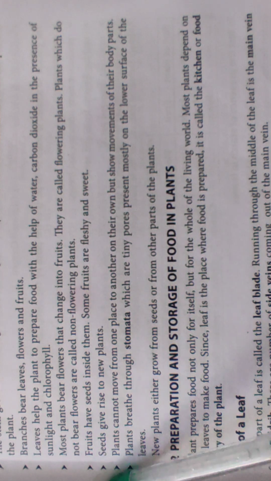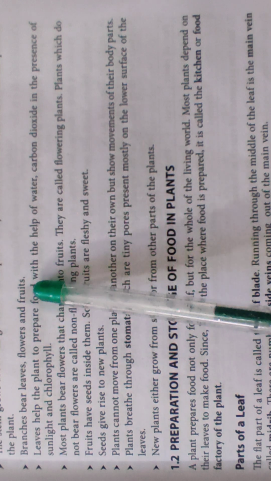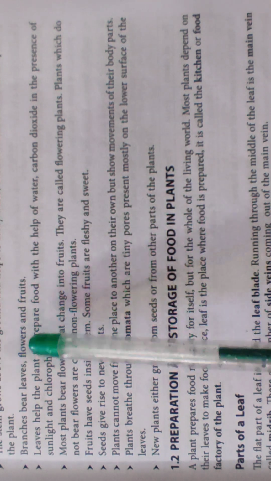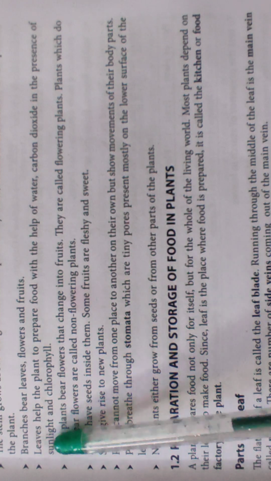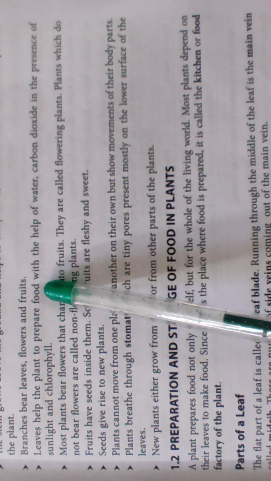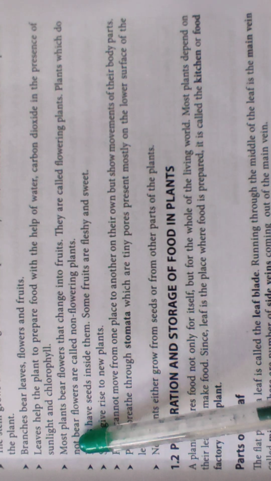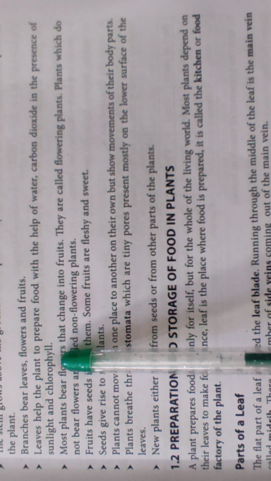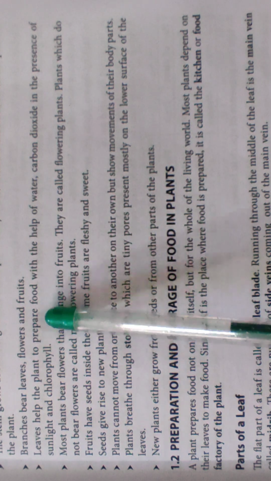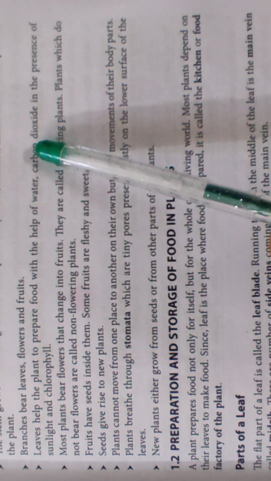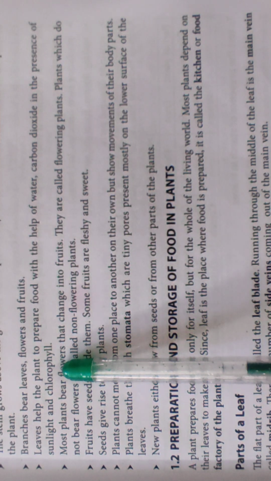Now see what branches are doing. They bear leaves, flowers and fruits. Where are we getting leaves, flowers and fruits? On the branches. Leaves help the plant to prepare food with the help of water and carbon dioxide in the presence of sunlight and chlorophyll. How are leaves making their food? With the help of water, carbon dioxide, sunlight and chlorophyll.